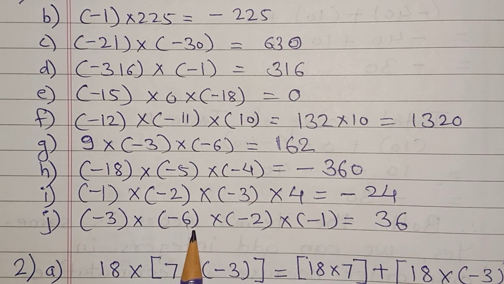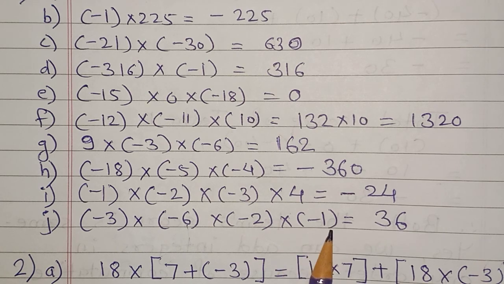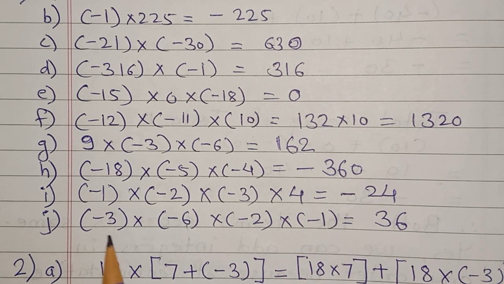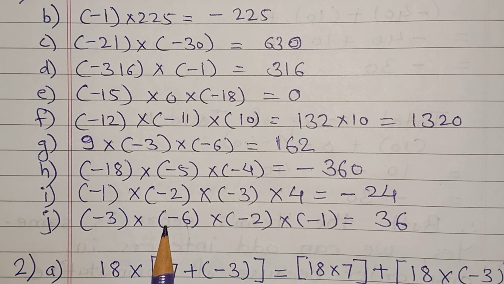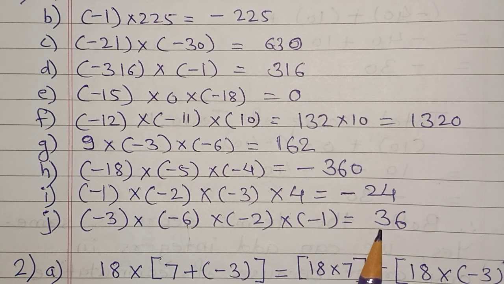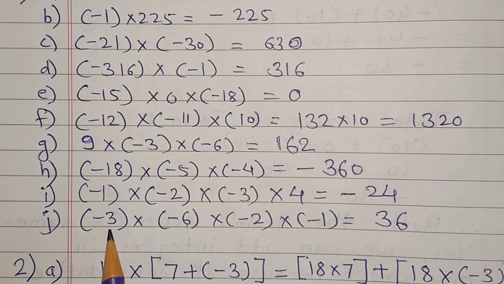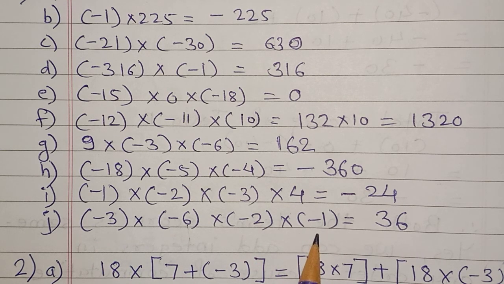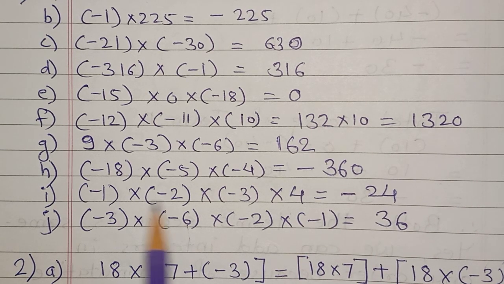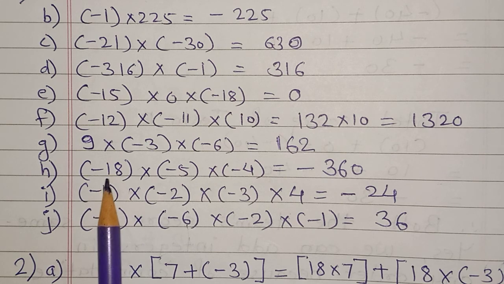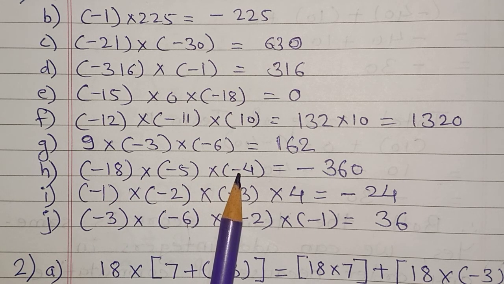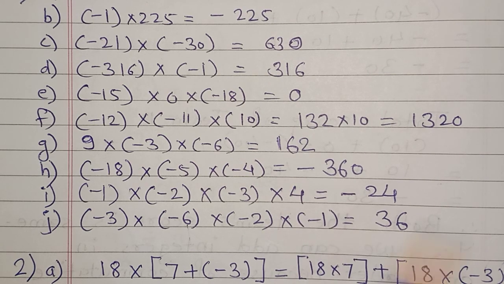Minus 3 into minus 6 into minus 2 into minus 1. It gives the answer 36. Since minus into minus is positive, positive into negative is negative, negative into negative gives the answer positive. So you must have noticed that whenever there is an even number of negative numbers, like here 1, 2, 3, 4, and we multiply them, the answer is always positive. And if there is an odd number of negative numbers, 1, 2, 3, then the answer is always negative.